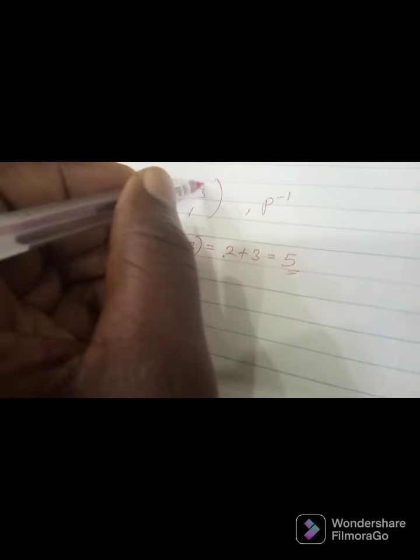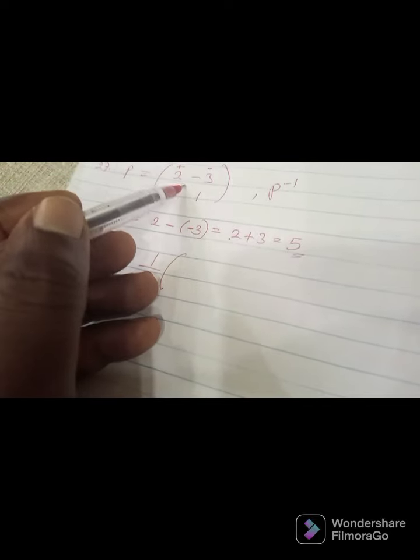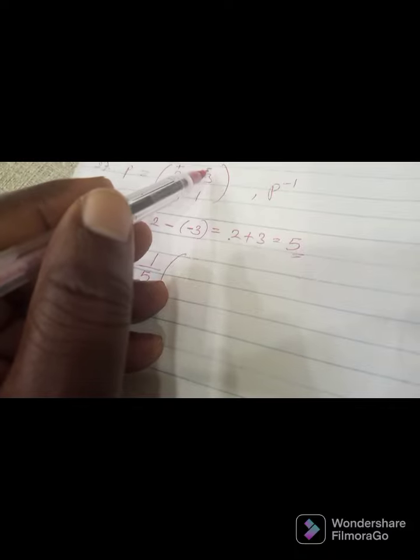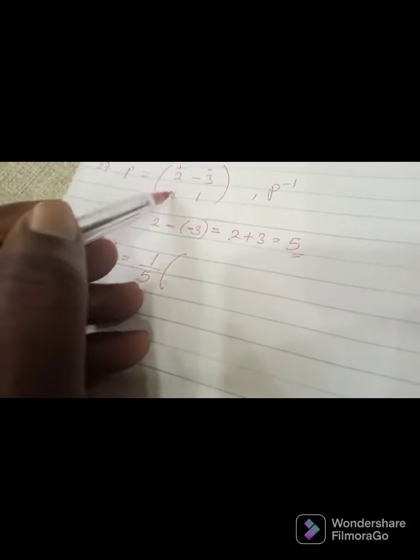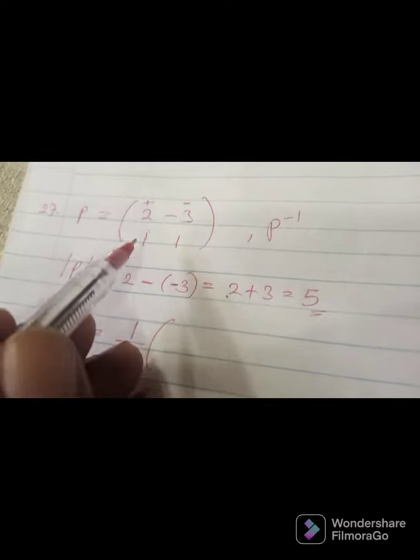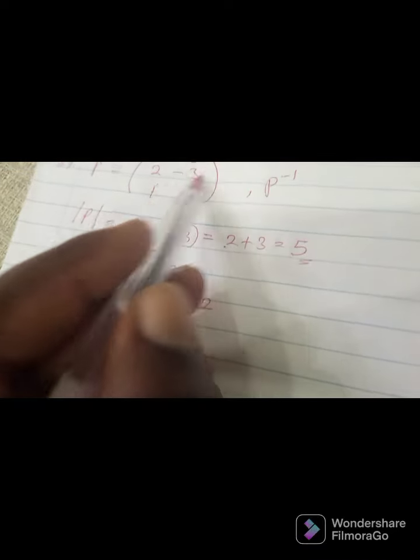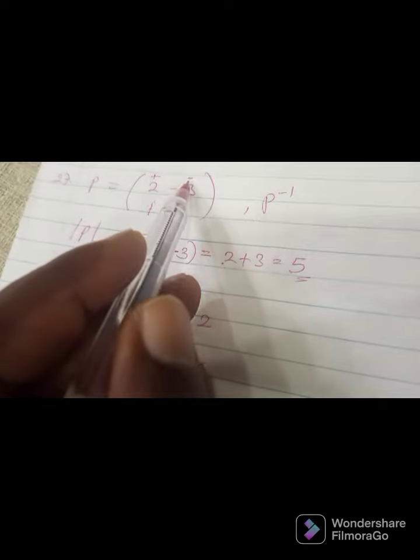times, now we exchange the cofactor sign. This is plus, while this one is negative. So we exchange the elements on the principal diagonal, whereas we leave this one intact, but the sign will change. So if you exchange this and this, we are going to have 1 up here and we have 2 here. Then this one is negative, and if you multiply by negative, it will give me positive 3. This one is positive, if you multiply it by negative, it will give me negative 1.